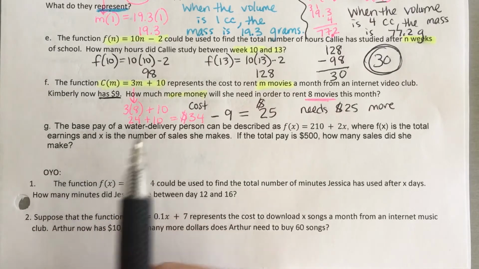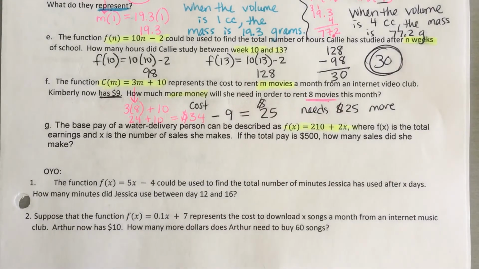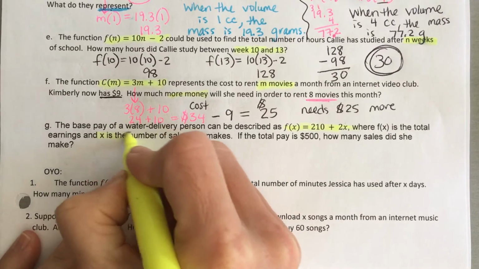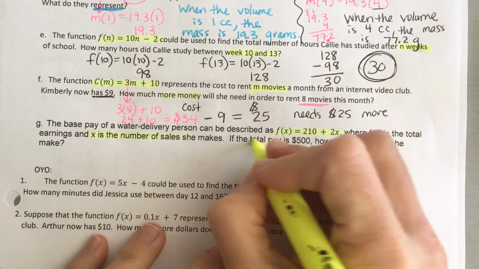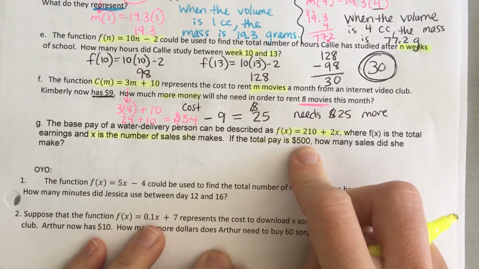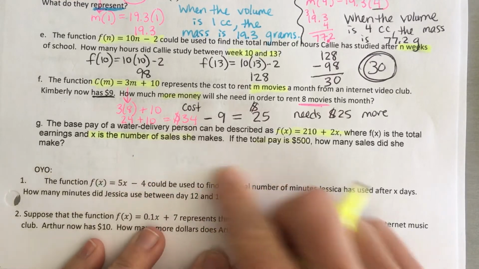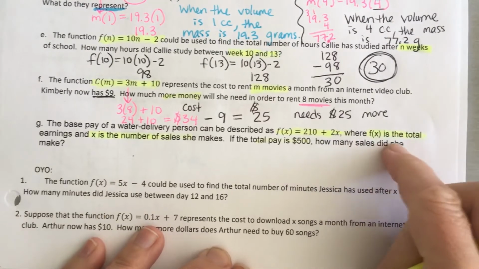All right, G, the base pay of a water delivery person can be described as f of x equals 210 plus 2x, where f of x is the total earnings and x is the number of sales she makes. If the total pay is $500, how many sales did she make? Okay, so let's see what else is important here. x is the number of sales. This says if the total pay is $500. Is $500 a number of sales? No, $500 is the total pay. f of x is the total.